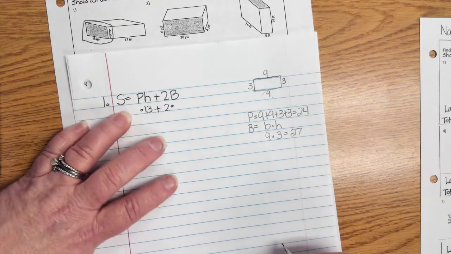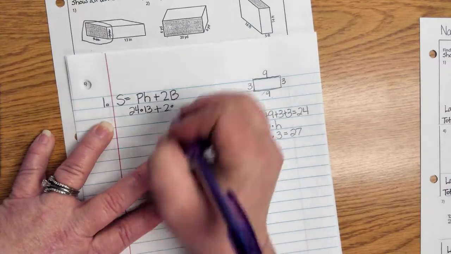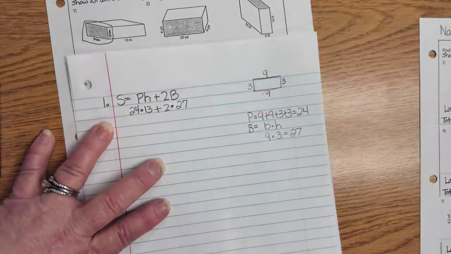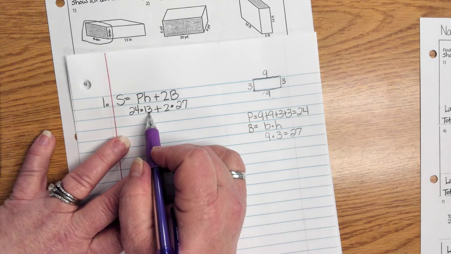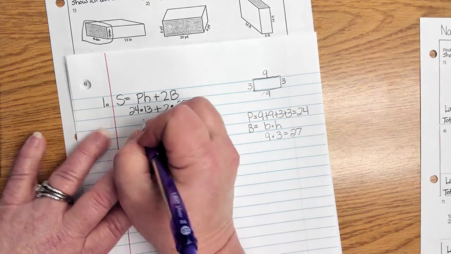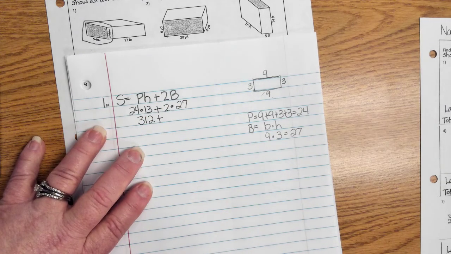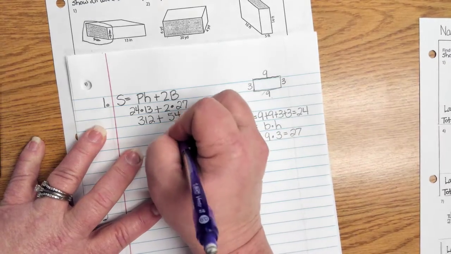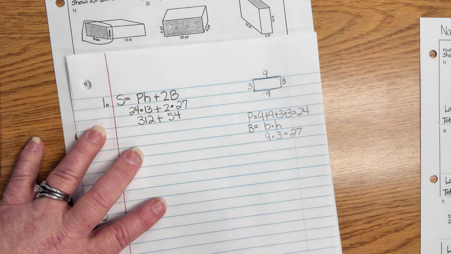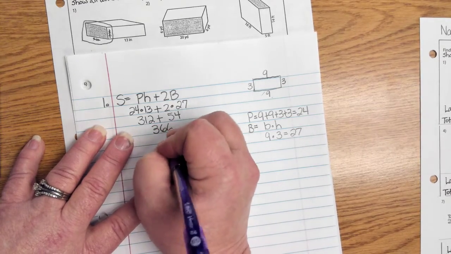Come over here, put my big P, 24, down, put my big B in, 27, and I have 24 times 13, which is 312, plus 2 times 27, which is 54, and 312 plus 54 is 366.